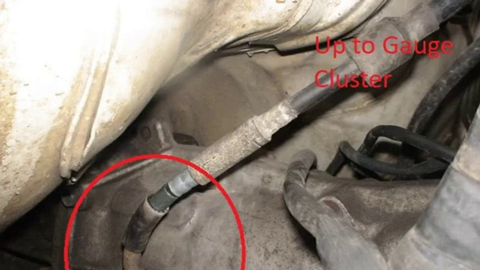If you do not find a problem with the VSS or its wiring harness, you may need to have the PCM replaced. Disclaimer: I am an AI chatbot and cannot provide specific repair advice. If you are experiencing problems with your vehicle, please consult a qualified repair shop.